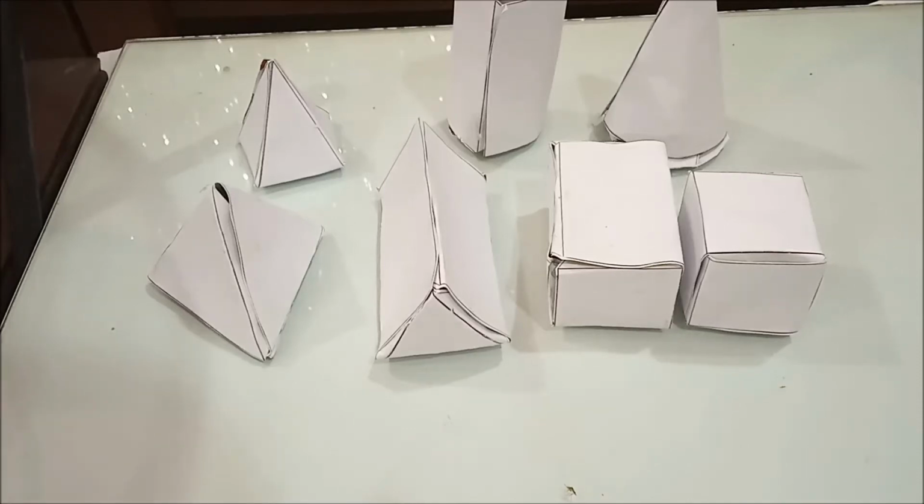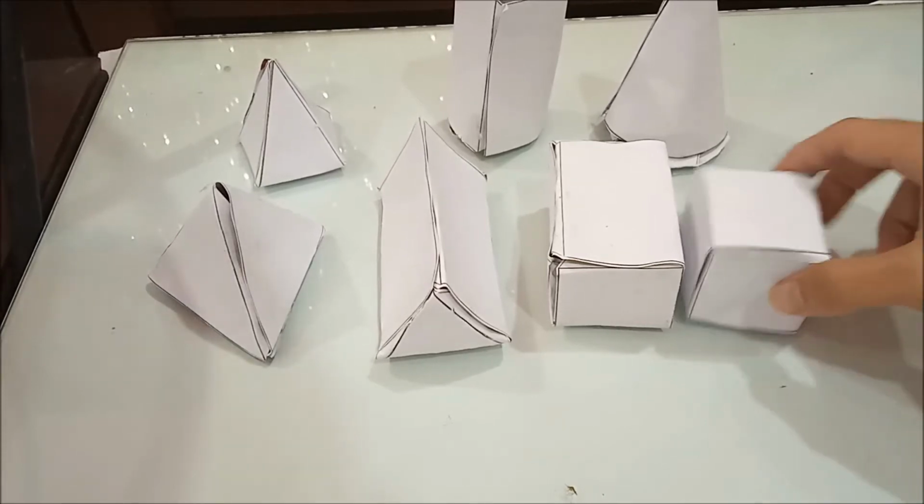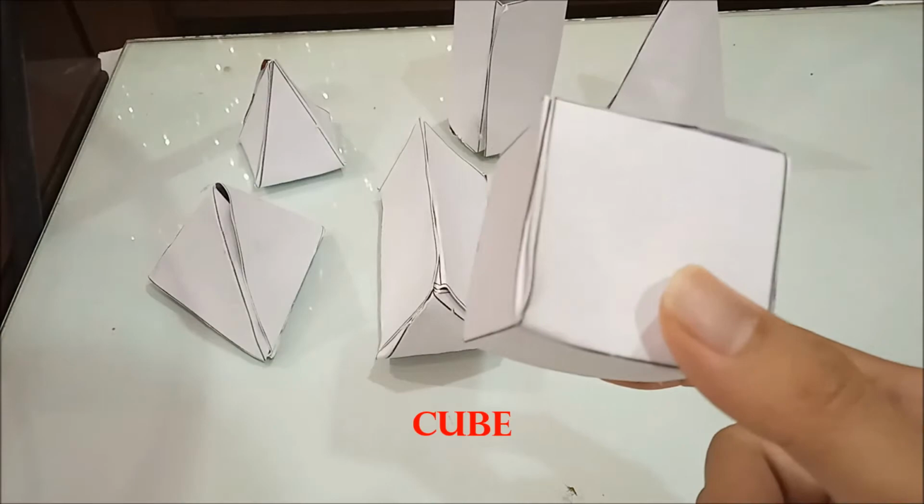Today we are going to talk about 3D shapes. First, we're going to talk about its properties. What are the properties? The first one is what we call face. Let's take a look at this cube.